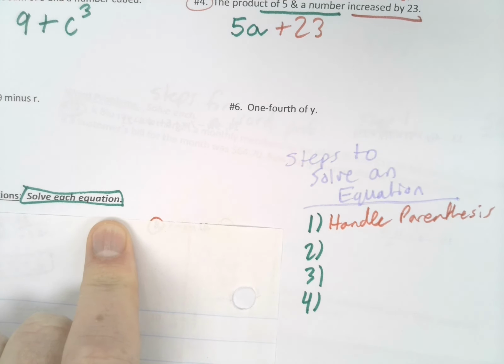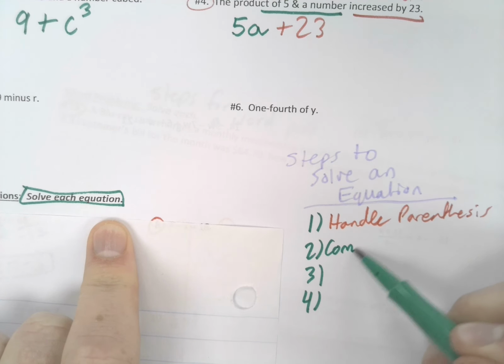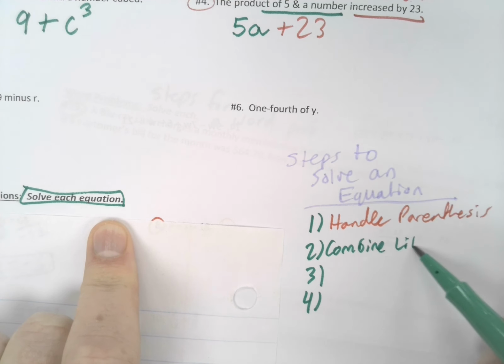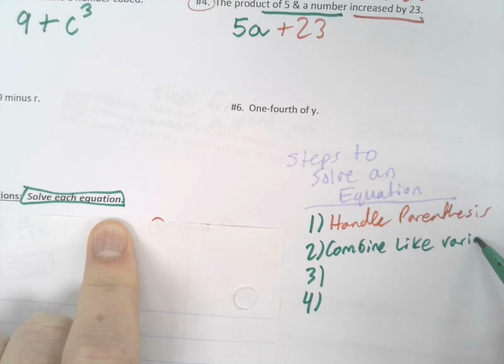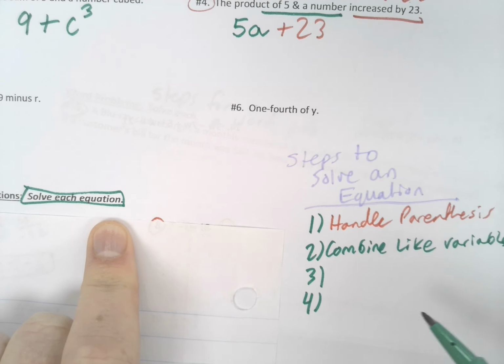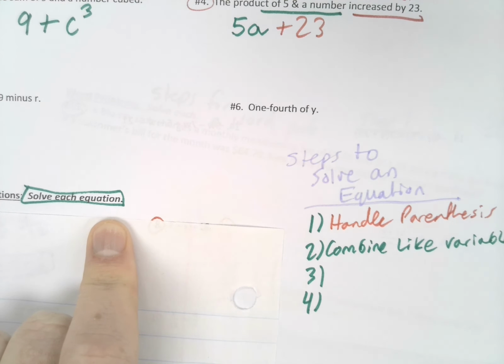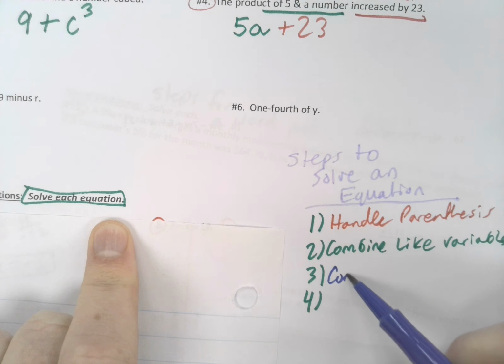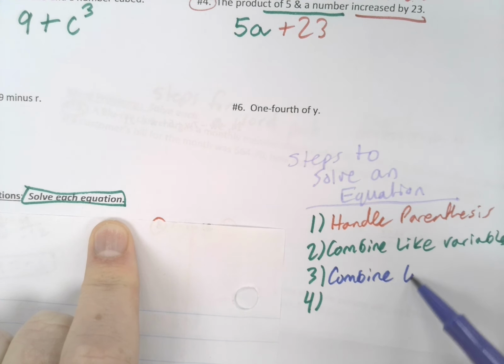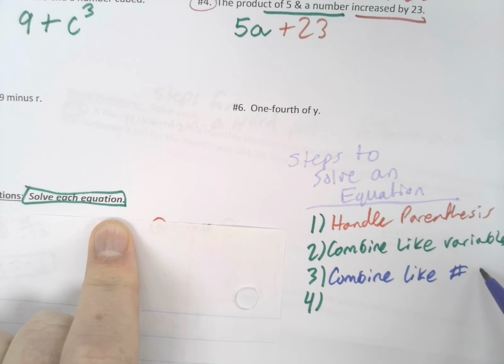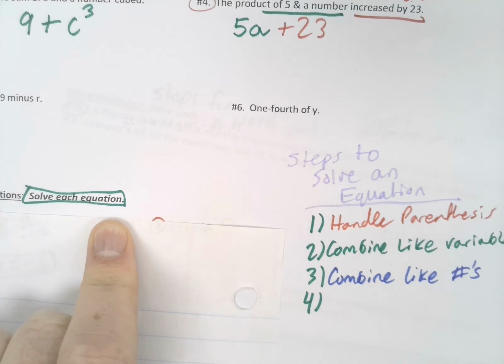Step 2, we want to combine like variables. If there are any variables that are the same and they're on the same side, we can mash them together. If they're on opposite sides, we're going to need to do the opposite operation to bring them over. Step 3, we're going to do the same thing, but this time combine like numbers. So just regular old numbers.